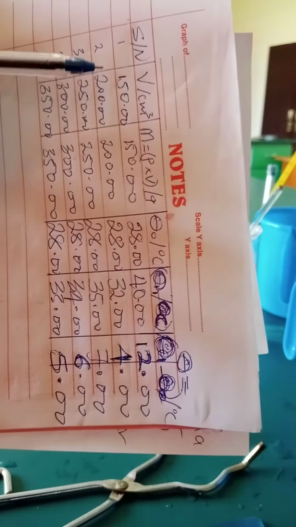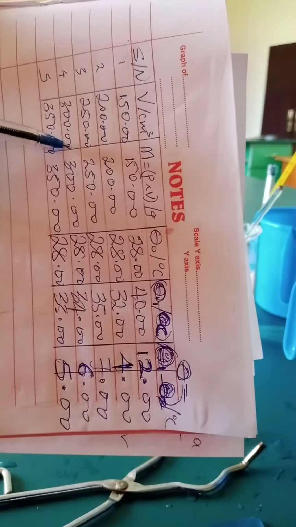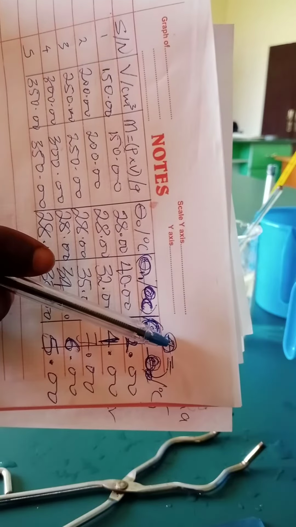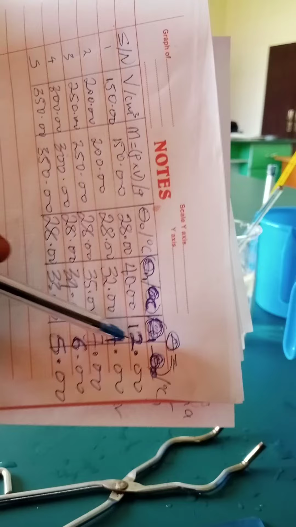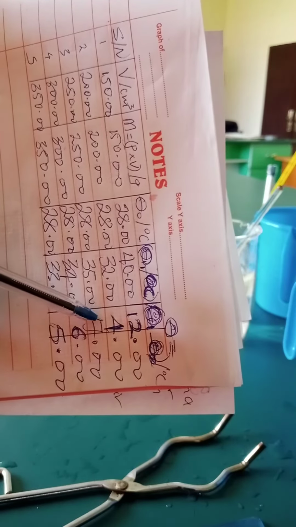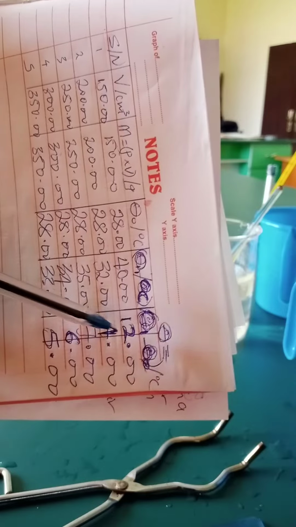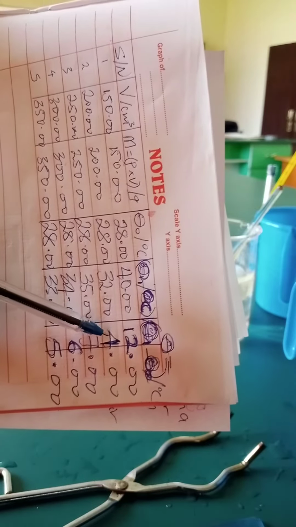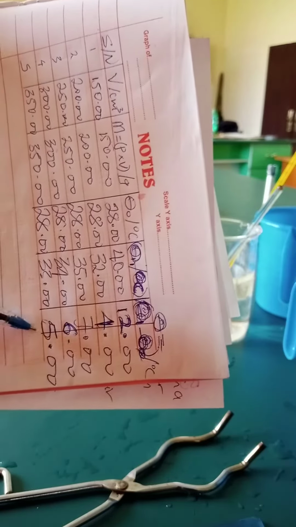You can see that the volume of water is increasing down, and the theta, which is equal to theta 1 minus theta 2, is decreasing down. 12, 4, 7, 6, 5.